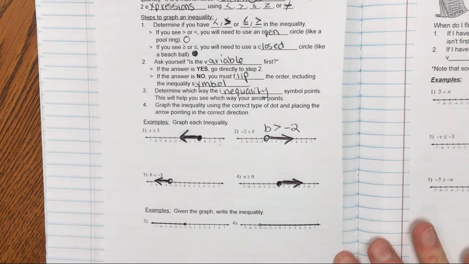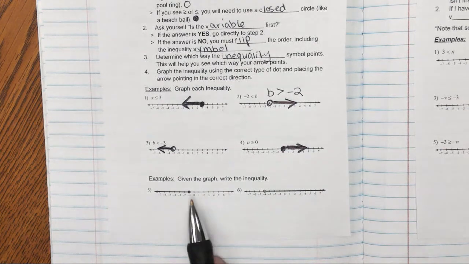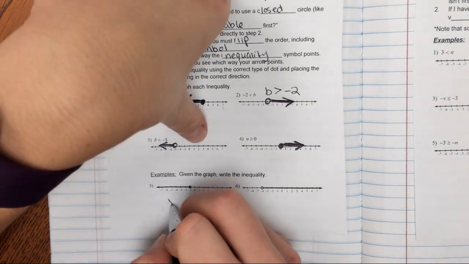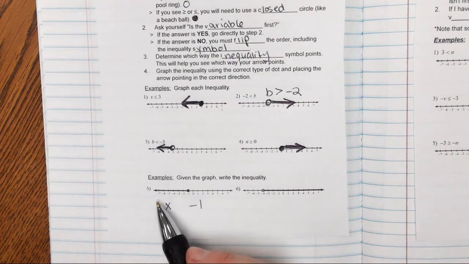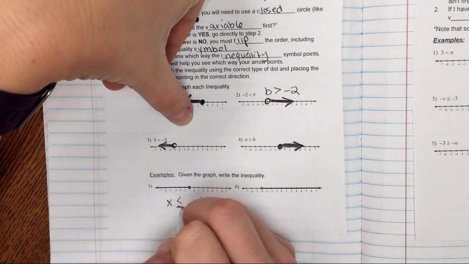Example number 5 asks us to write the inequality. So I first look at the number. I have a negative 1. And I'm going to pick a letter. I'm going to use x, and my dot's on negative 1. It's pointing to the left, so that's less than. And it's a closed dot, so it's less than or equal to.